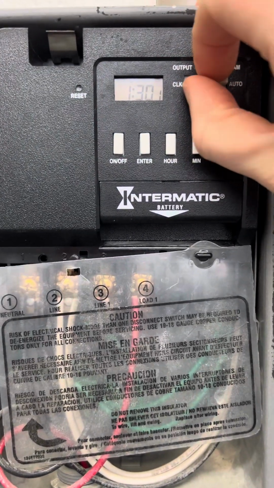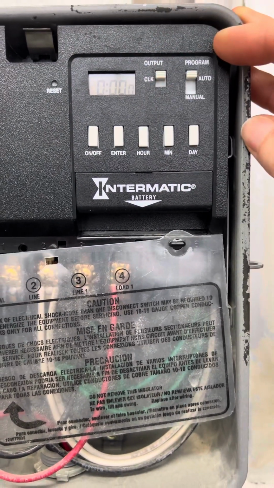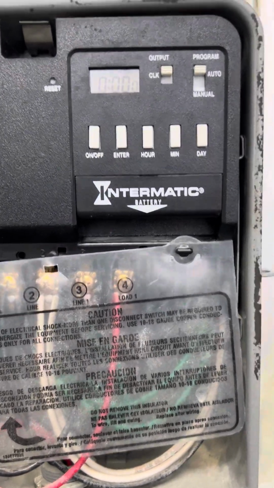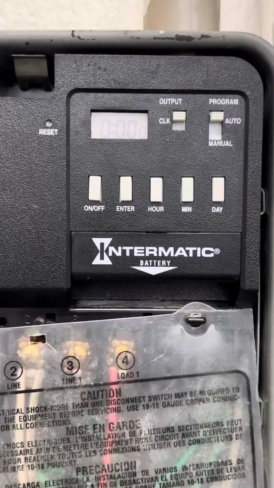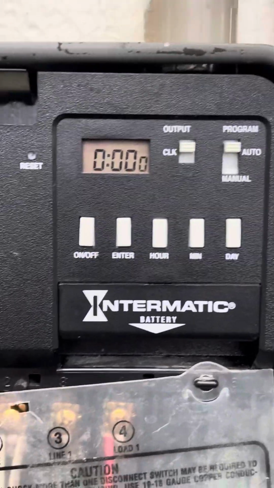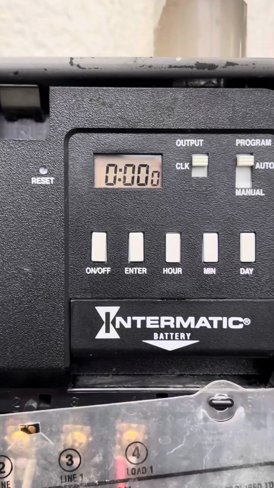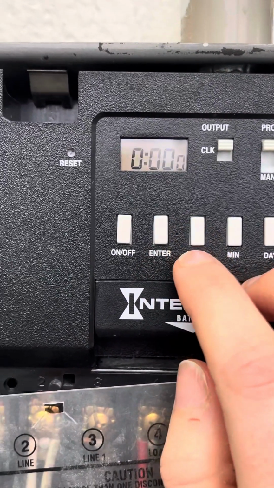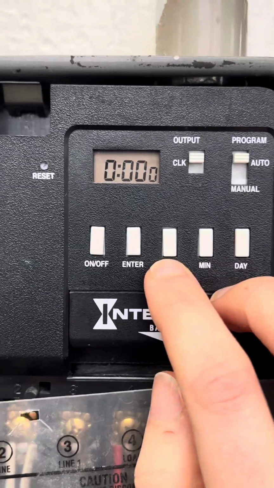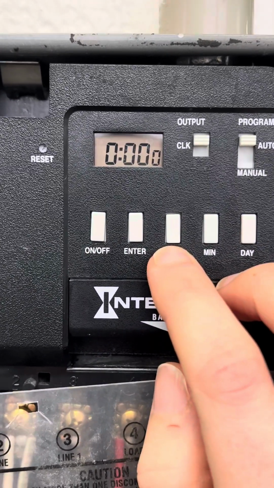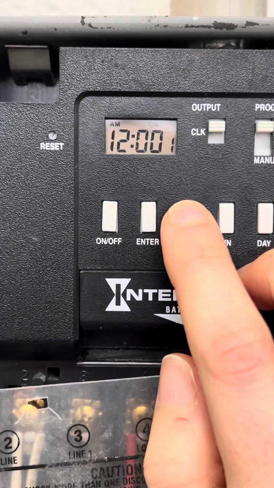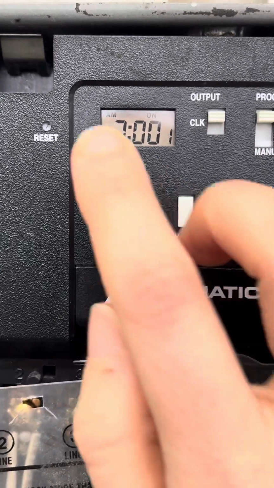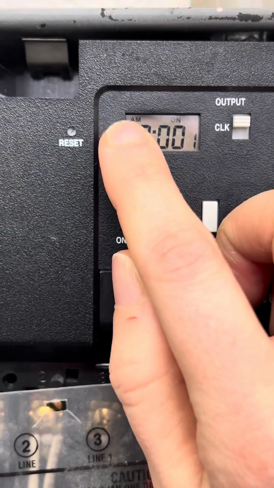So we can go ahead and move to output to set the time that we want the lights to come on and turn off. So I'll try to zoom in a little bit. So it's at 0 right now. So we're gonna go ahead, we're gonna go to hour. We want these lights on at 7 a.m. and off at 7 p.m. So this is just the on. So we want them on at 7 a.m.